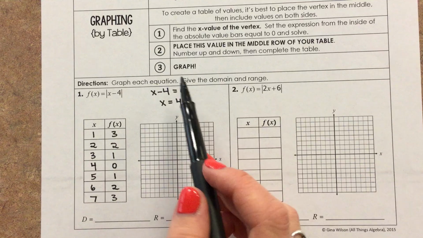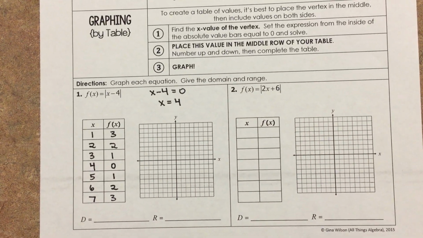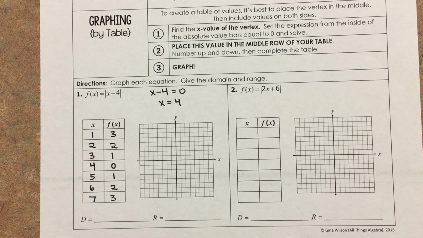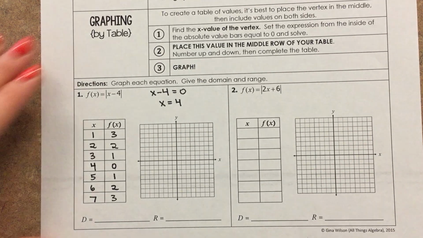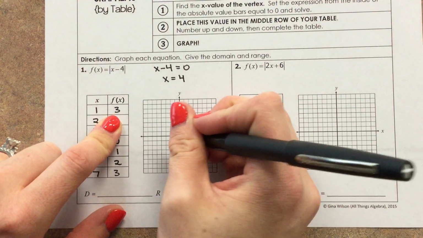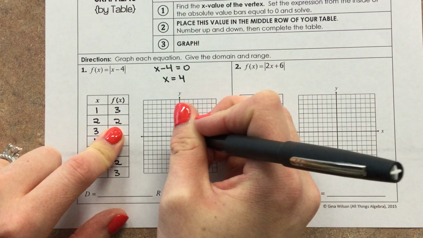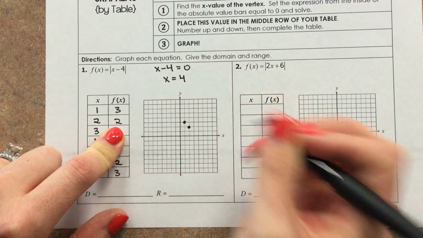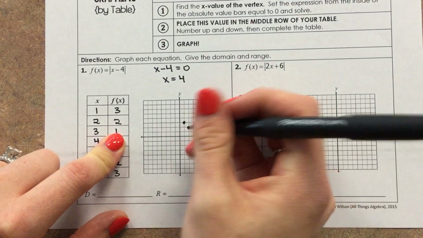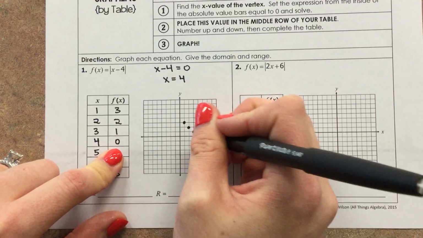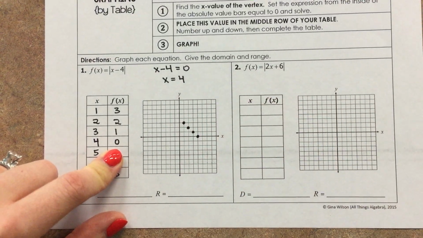And step number 3 right here says graph. So you just take those 7 points, plot them onto your graph, and then we'll talk for a moment about how it's different from the original one that we just put up above. So 1, 3, we go over 1, up 3. 2, 2. 3, 1. 4, 0 would be right on the axis there.